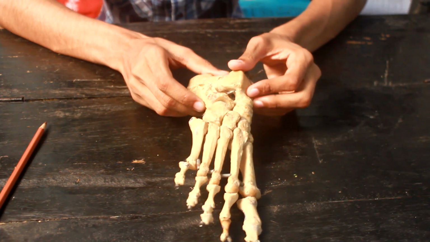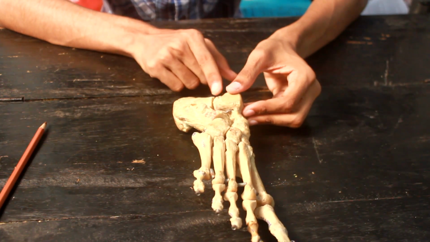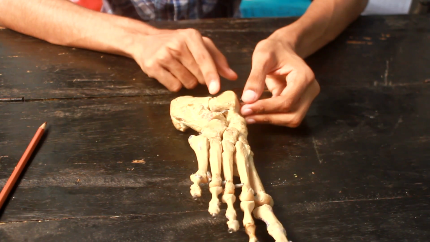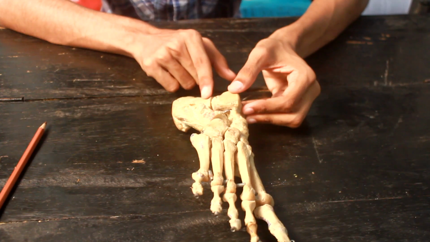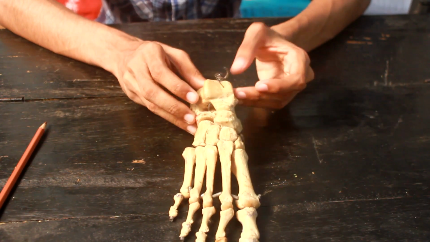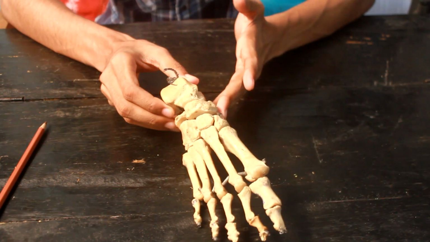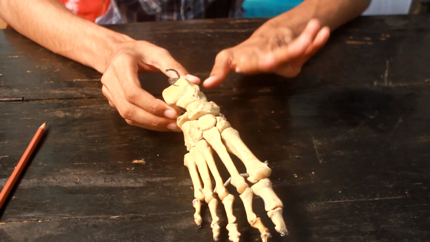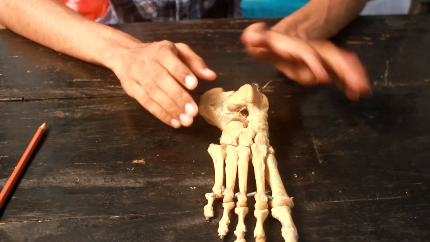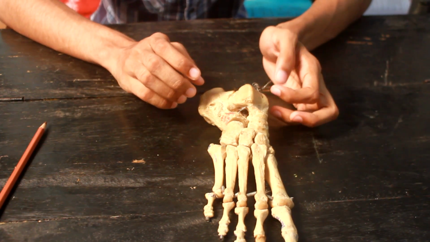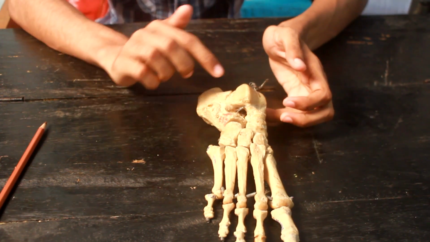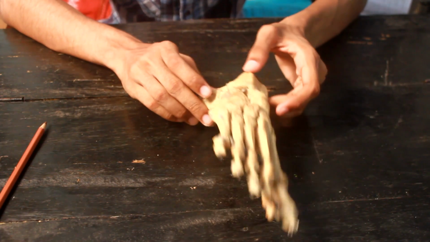Now come to the subtalar joint. The subtalar joint is also known as the talocalcanean joint, between the talus and calcaneus. This is the subtalar joint, which is a plane type of synovial joint. This joint is very important because of movement. In this joint, eversion and inversion movements occur. The axis of inversion and eversion is the oblique axis which passes through the subtalar joint.